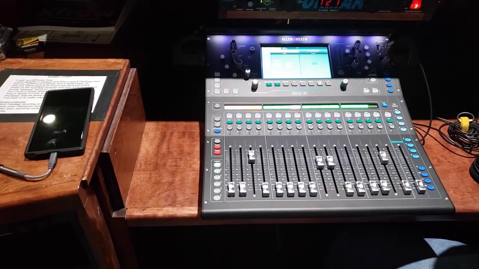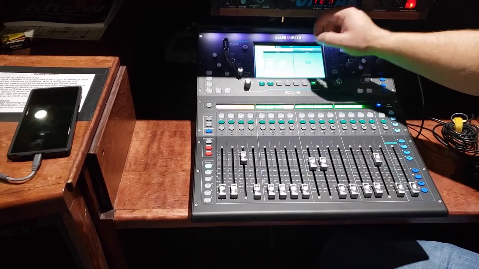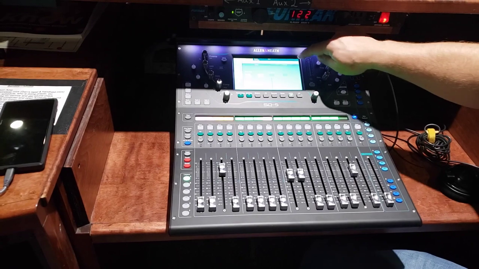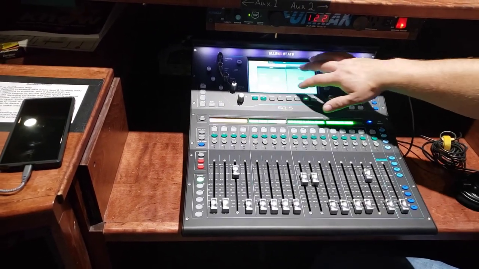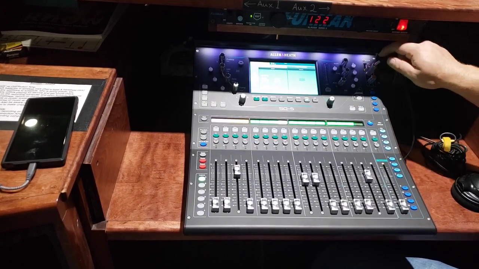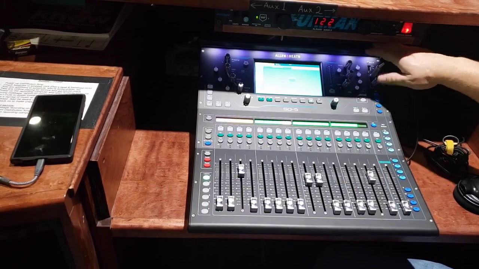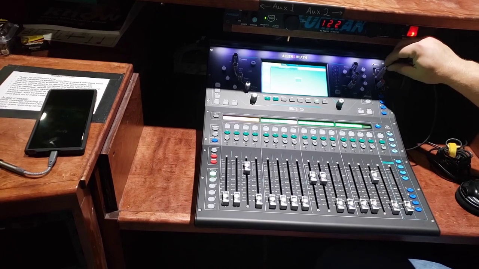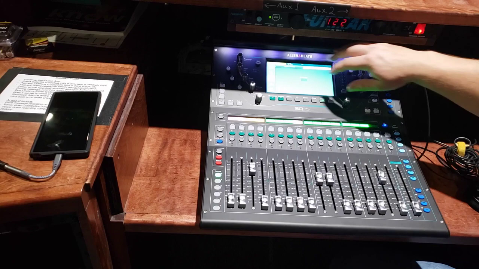USB utility. Once you put a stick in here, you'll see its capacity, free space, used space. You can format the drive from here. And then you can also come to firmware update and update it. If you're going to do an update, format the drive in the console first, and then put the files on it, and then do firmware update. Allen and Heath is very finicky with updates. I've had a client brick one of our consoles trying to update an Allen and Heath board.